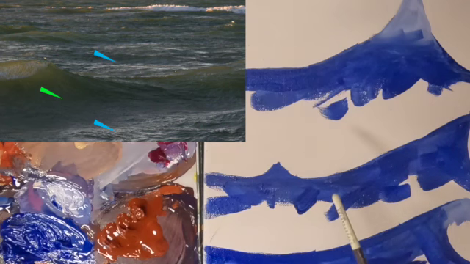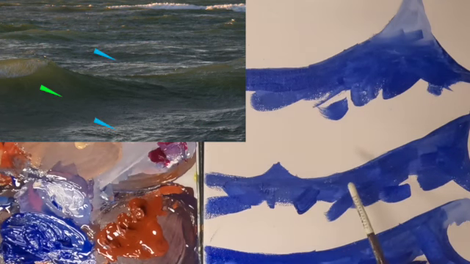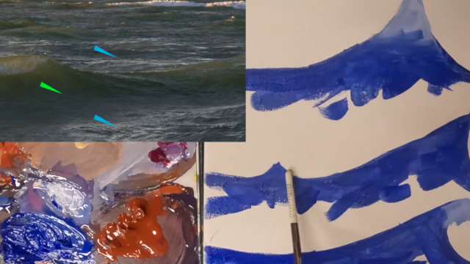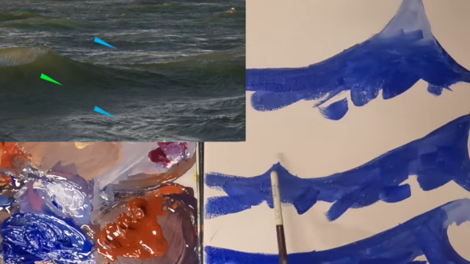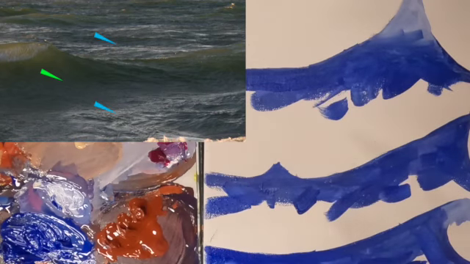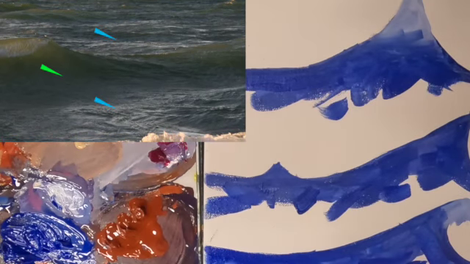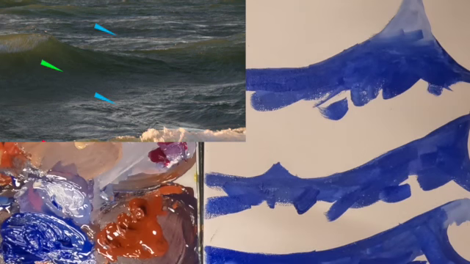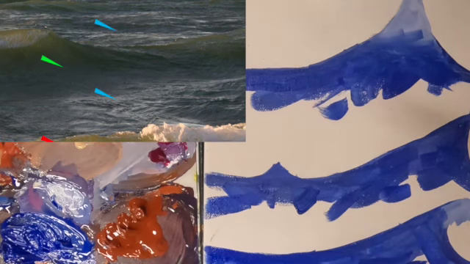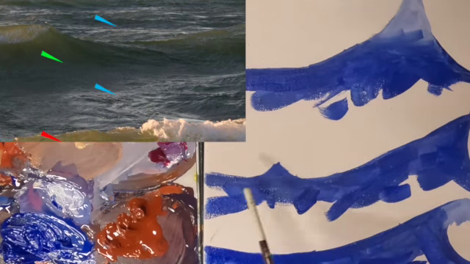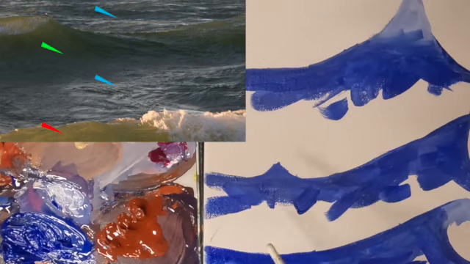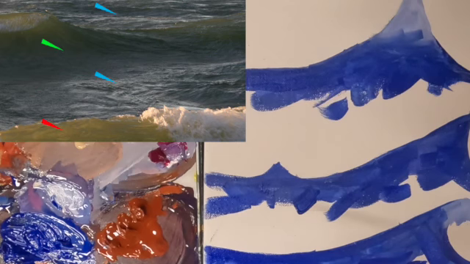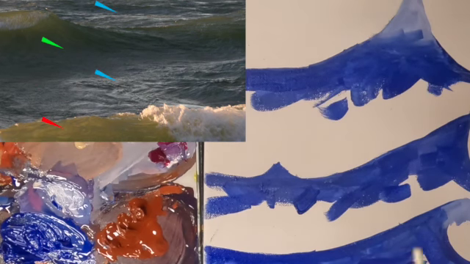And where you see the blue arrows pointing to is the trough area of the wave. This is the area of the wave that is nearly flat, and what it's doing is reflecting the sky either above or just in front of you. And so whatever the sky color is, this flat area will be the sky color. And the sky color can vary a great deal from horizon to above your head, so there can be a huge variety of colors.